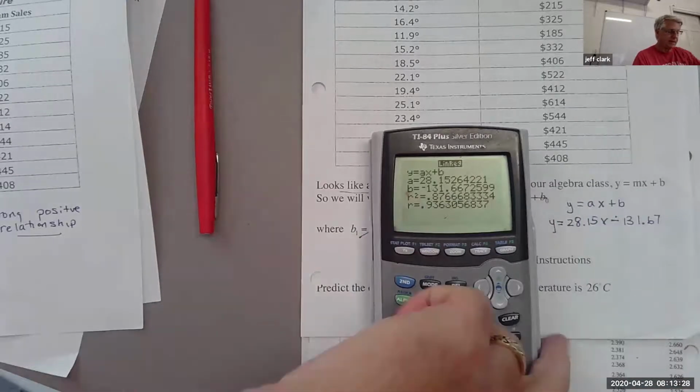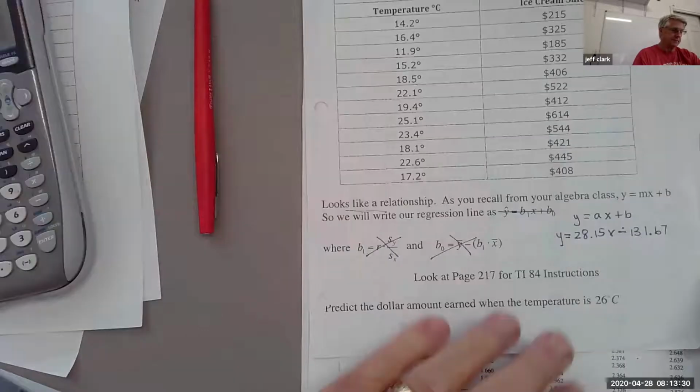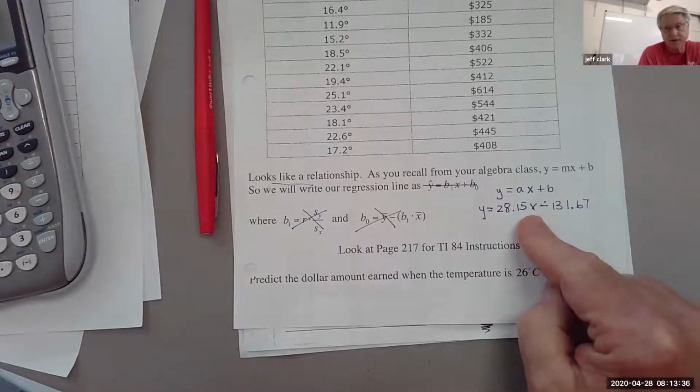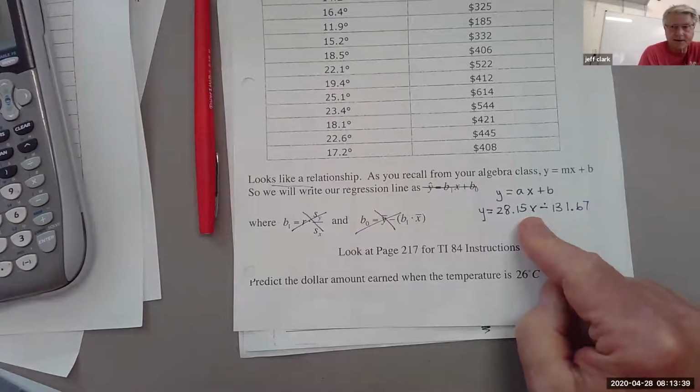So what's this saying? Well, if the temperature was 0 degrees Celsius, remember x is in terms of temperature. The temperature was 0 degrees Celsius, which is, gosh, what is that, 32 degrees? That's freezing, 32 degrees Fahrenheit.